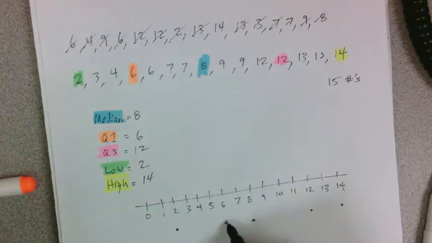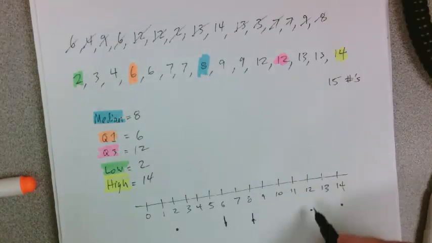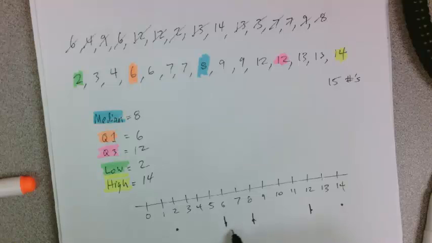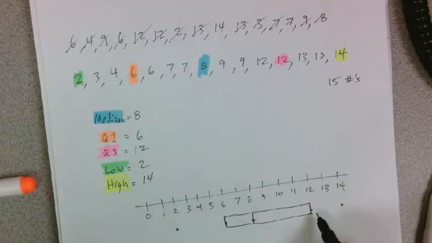Now I want to build my box. So I'm going to put a little vertical line here and here and here in the 3 middle numbers and draw the box. And then out from the box I'm going to draw the whiskers.